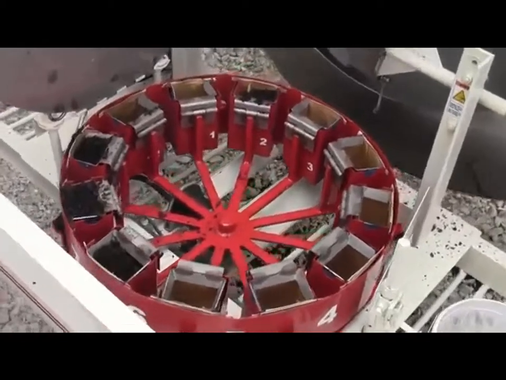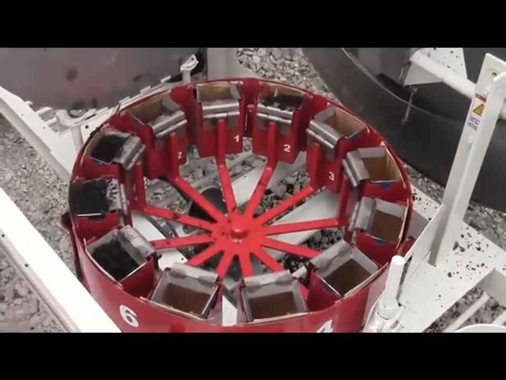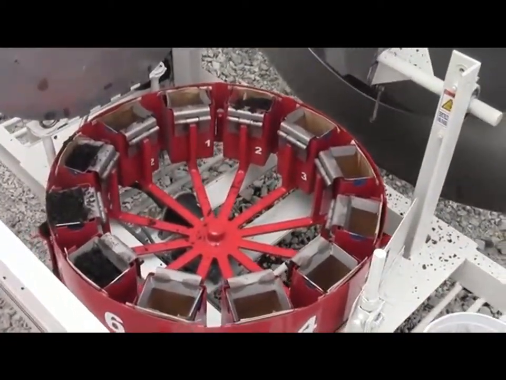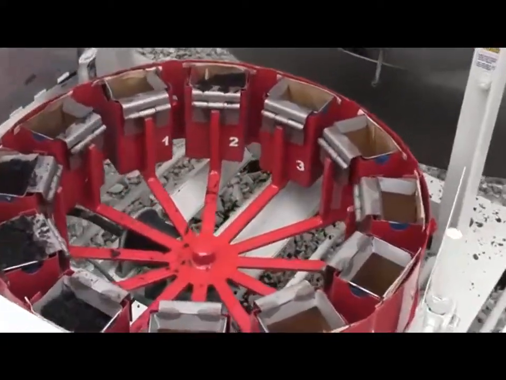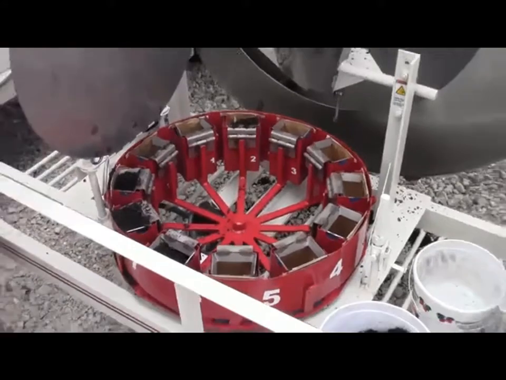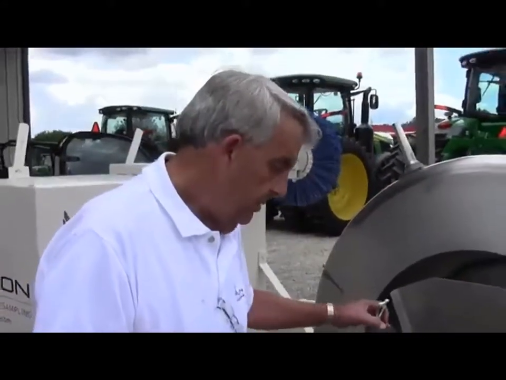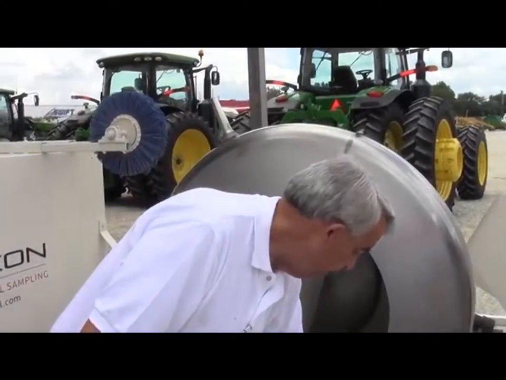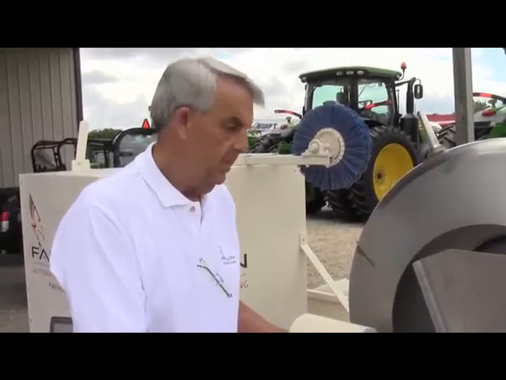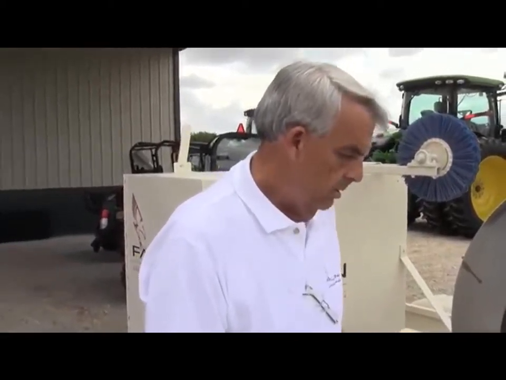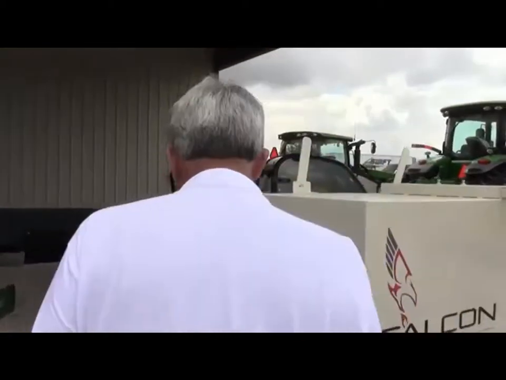And there's 12 containers, so 12 unique, individual samples. And all of this can be done without stopping. The only time you have to stop is when all 12 containers are full, and then you stop and change containers. Okay, I'm going to go around and show the container storage in the back.